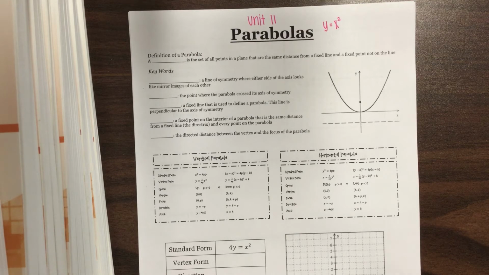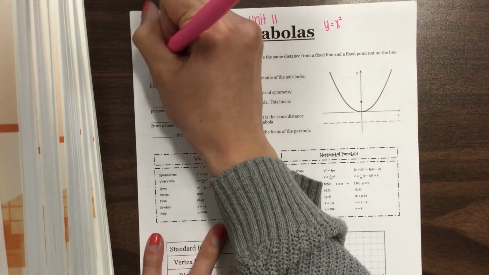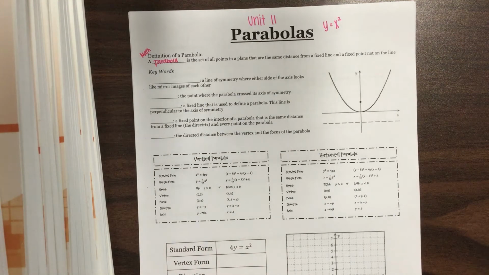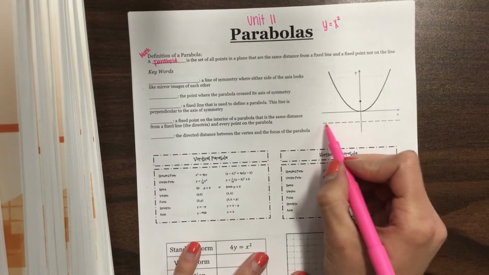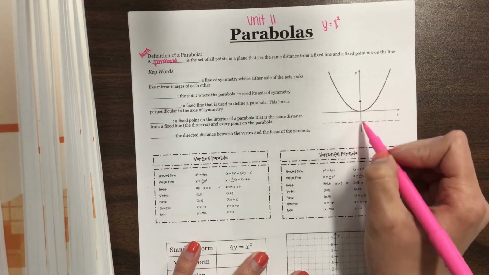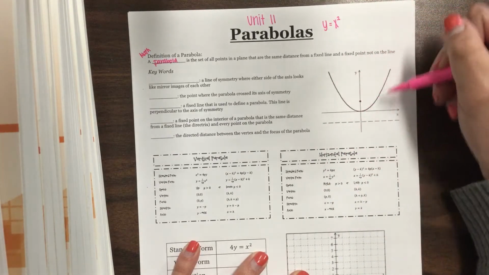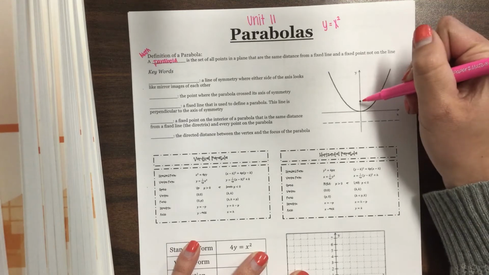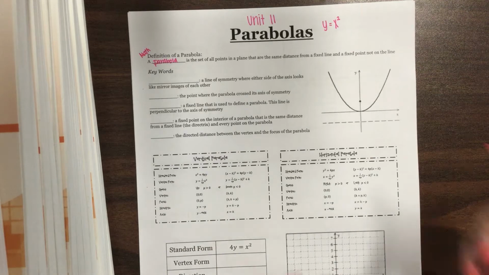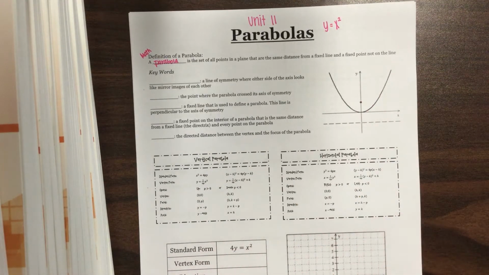Okay, so the mathematical definition of a parabola. So a parabola is the set of all points in a plane that are the same distance from a fixed line, which is this line right here, and a fixed point not on that line, which is that point right there. And we'll get to what those are actually called, but this parabola never crosses that line, and it never actually touches that point. That point just tells you which way this is going to open. So if this point was down here and that line would have been up there, this would have opened downwards, okay?